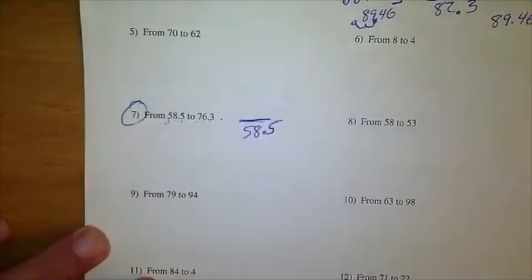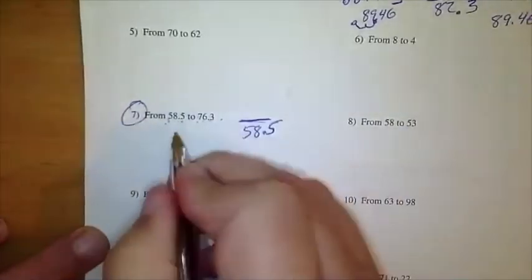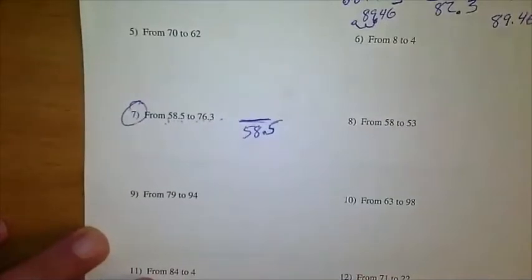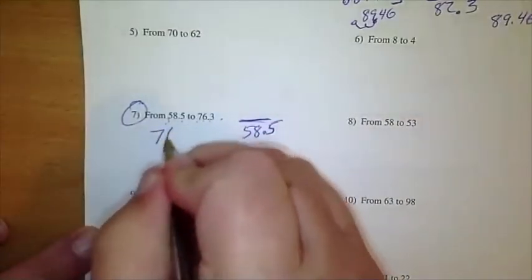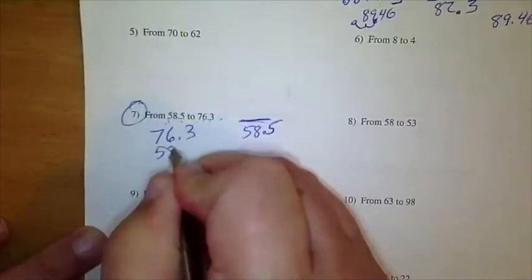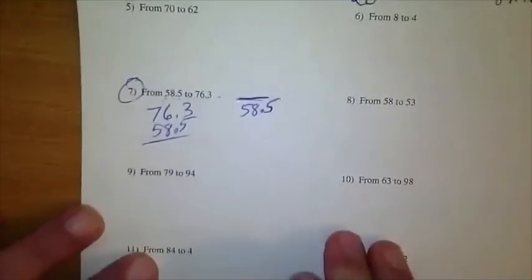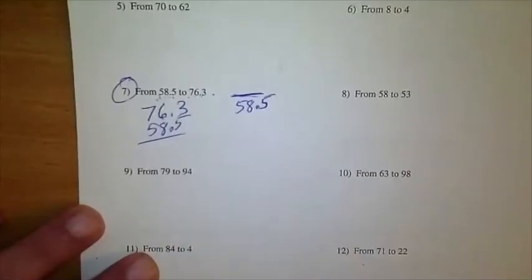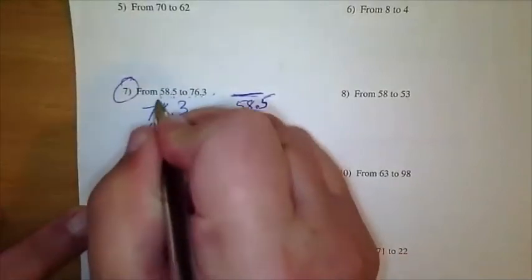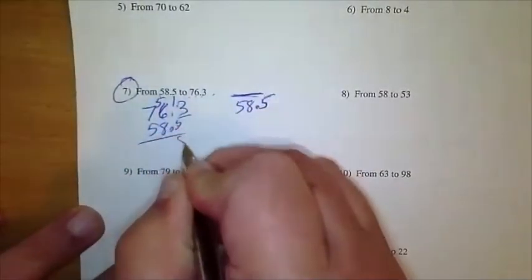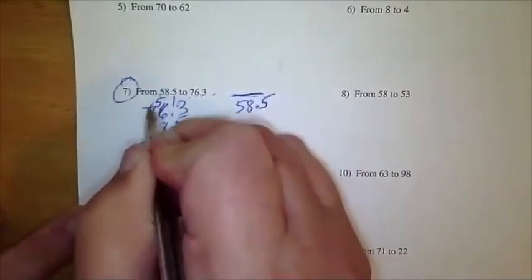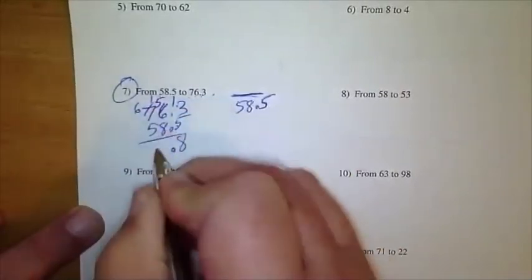All right, so now I need to figure out what the difference between those two numbers is. So I'm going to subtract. It doesn't matter that I'm subtracting the first number from the second number, because all we need to know is how much it's changed. We'll figure out the up or down part on our own by just looking at it, all right? So I'm going to have to borrow. 13 minus 5 is 8. I bring down my decimal point. I have to borrow again. 15 minus 8 is 7.